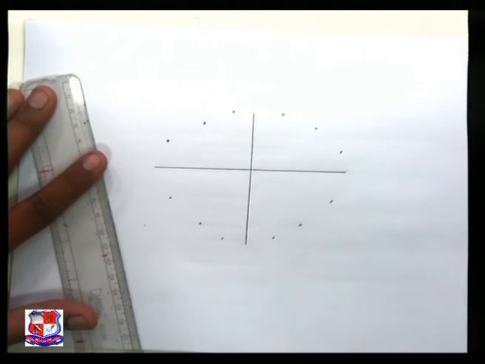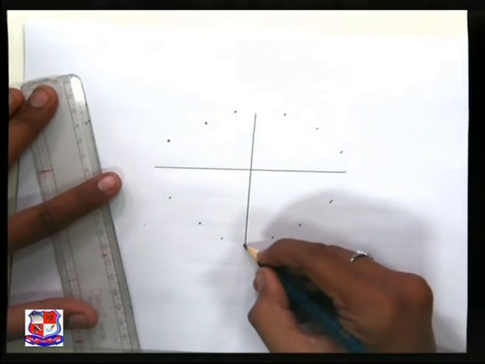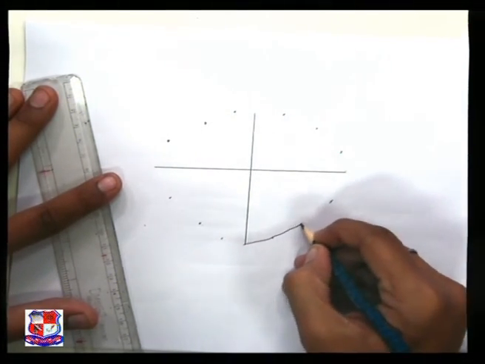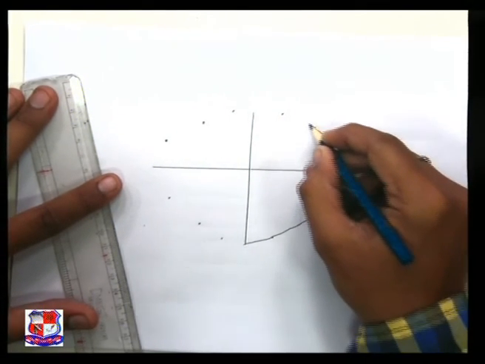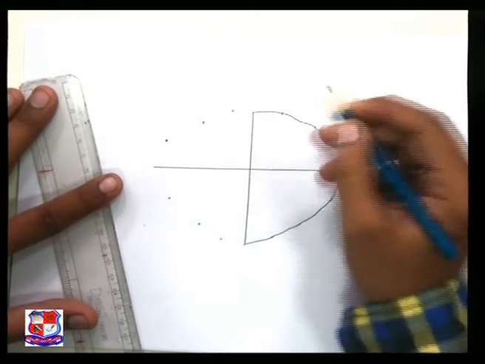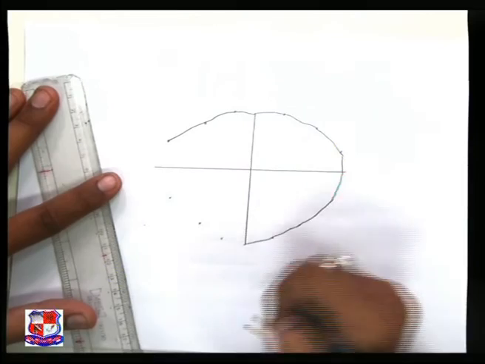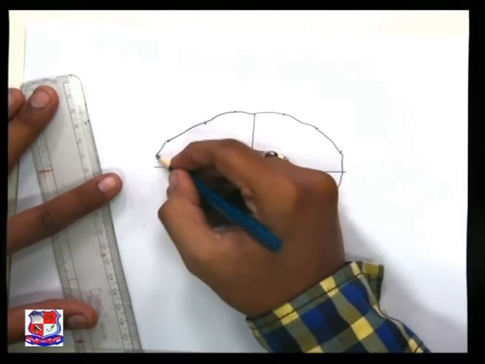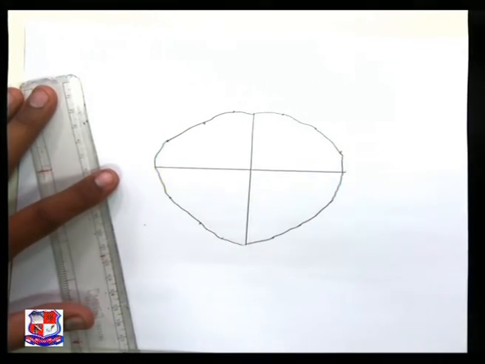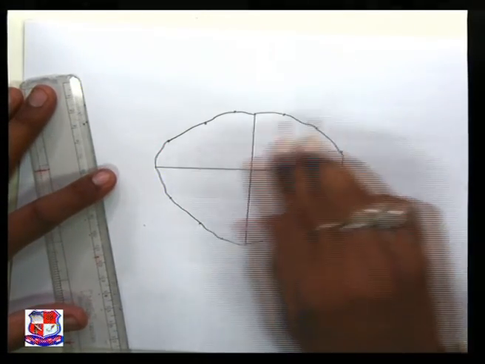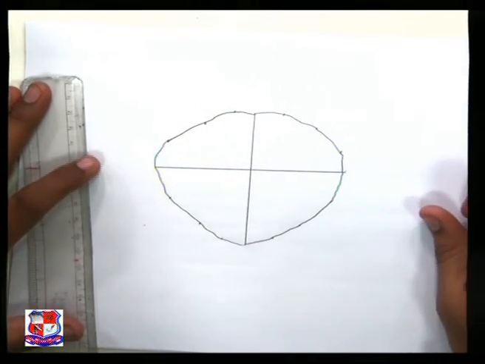Now first, I will draw using my hand. As you can see, it is wavy and it is not very smooth.